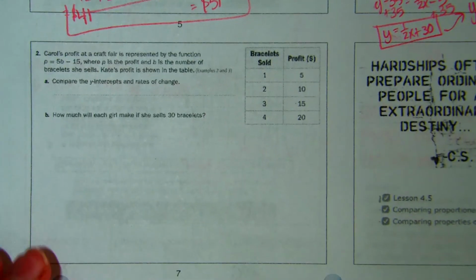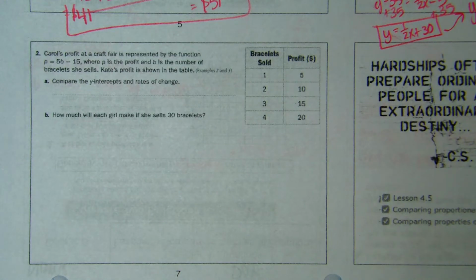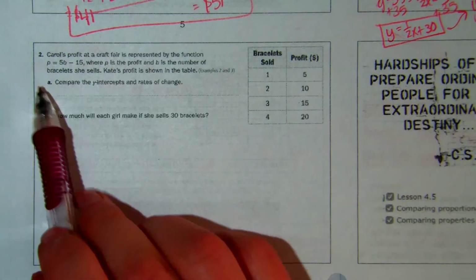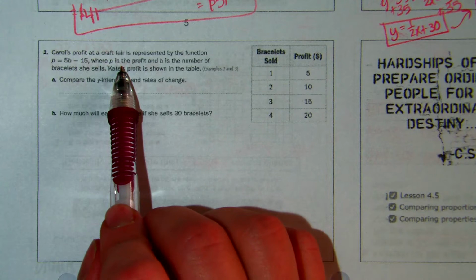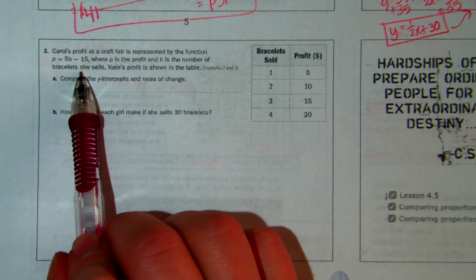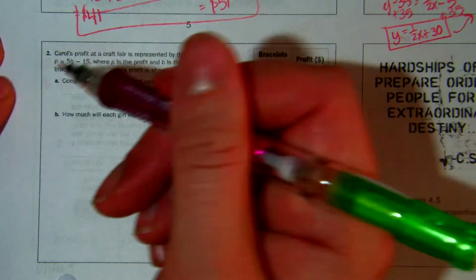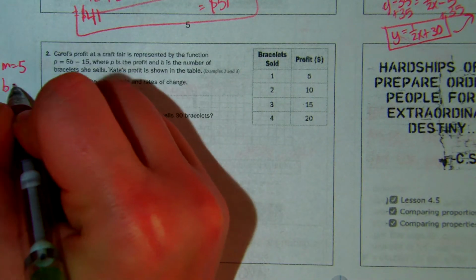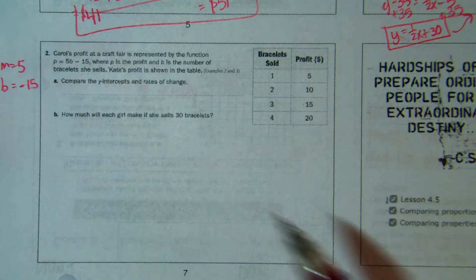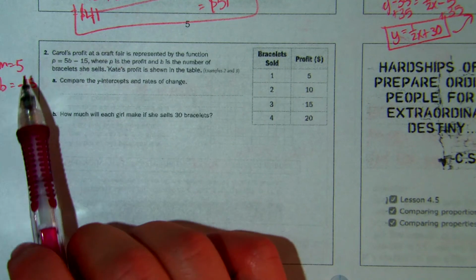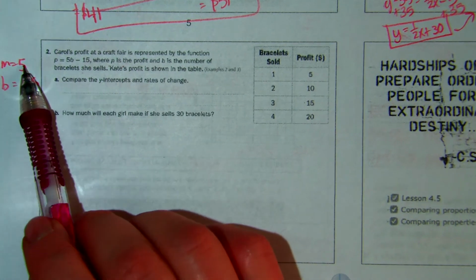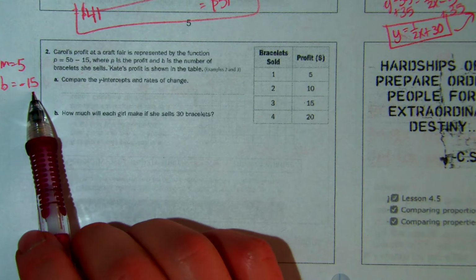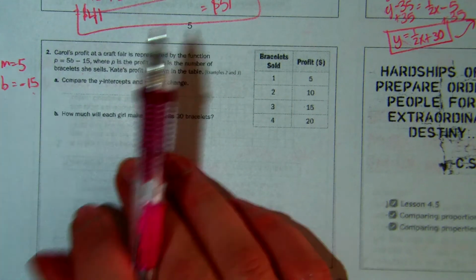One more like that and then we're done. Carol's profit at a craft fair is represented by the function, where P equals the profit and b is the number of bracelets she sells. So for Carol, her m is 5 and her b is -15. So she sells at $5 per bracelet, and she started at -15, so she's already in the hole.